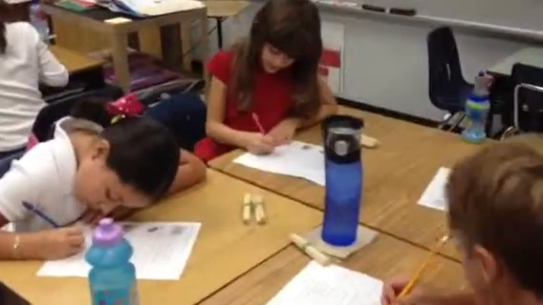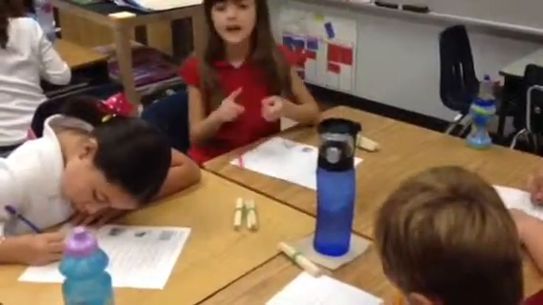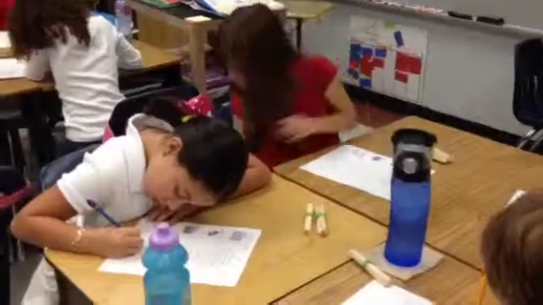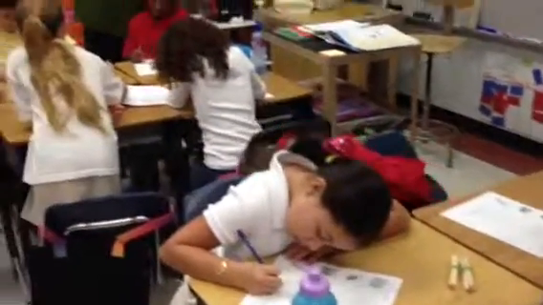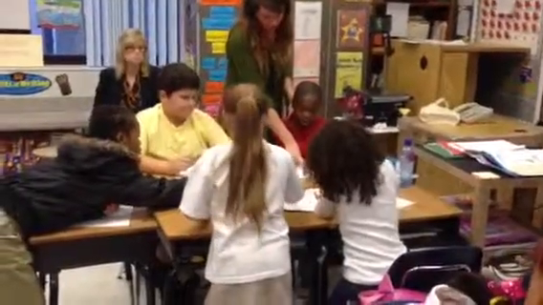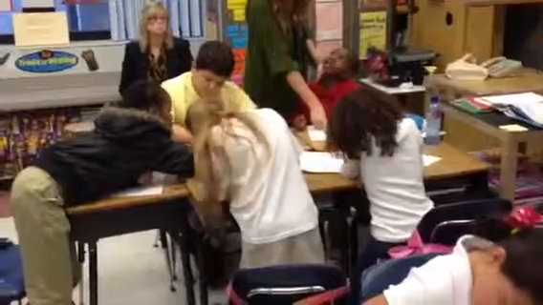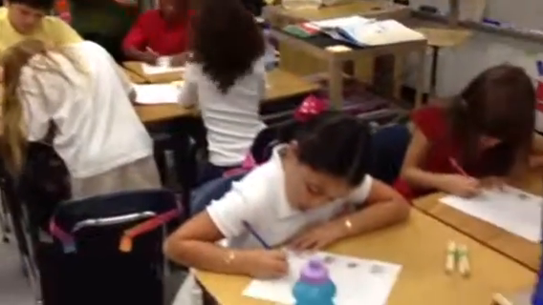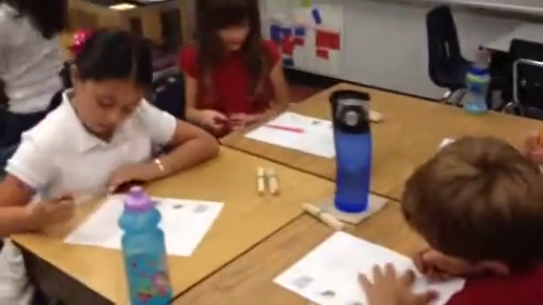How many are in each group? You got it. That's right, Trey. Now what is it as an addition problem then? You have 3 groups of 7, so you're adding. You're exactly right, right on the money.